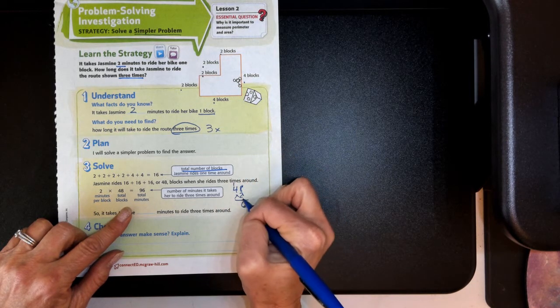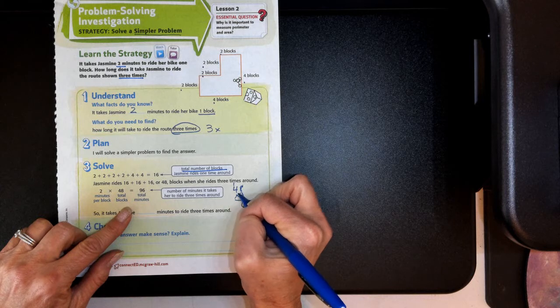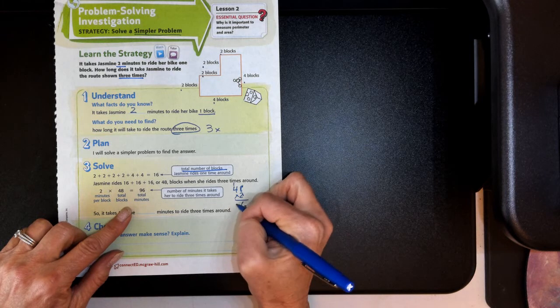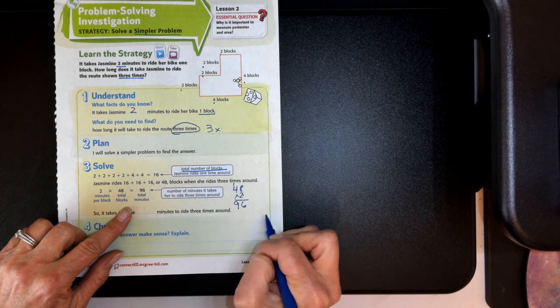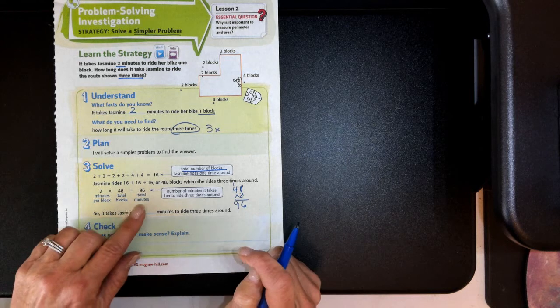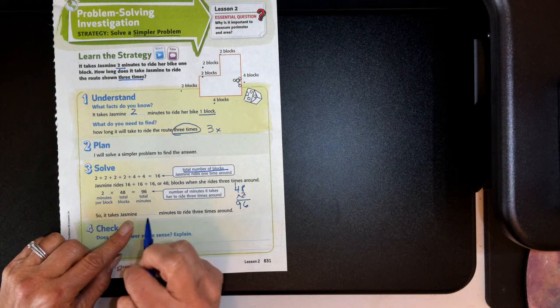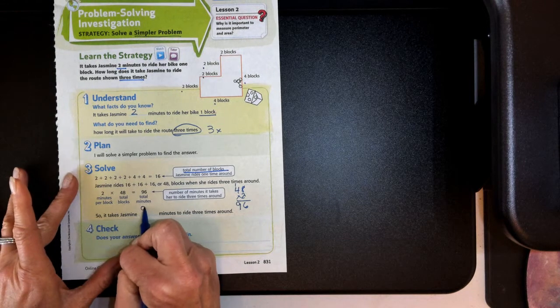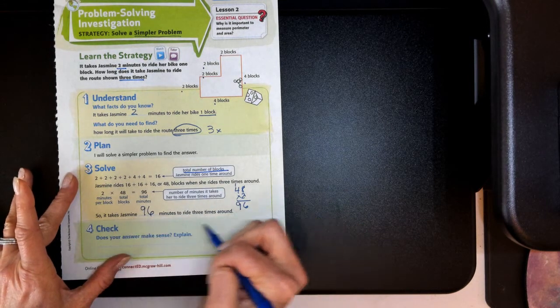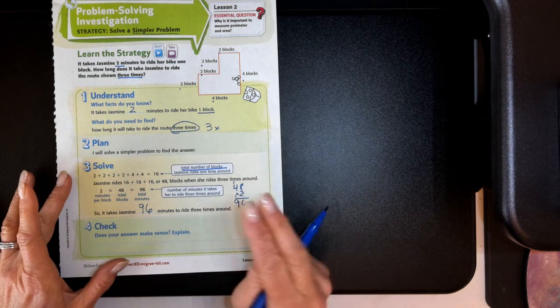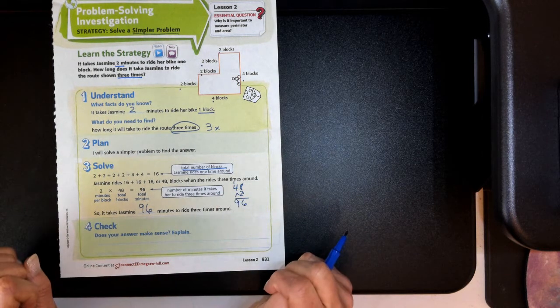Regroup that 1. 2 times 40 is 80, plus that other 10 is 90, so that we have 96 minutes total. So it takes her 96 minutes to ride around that block 3 times.